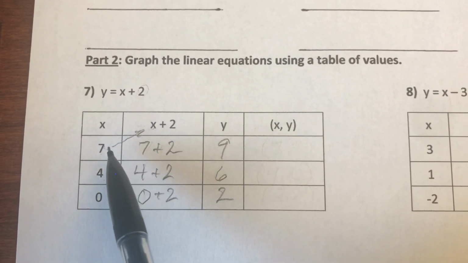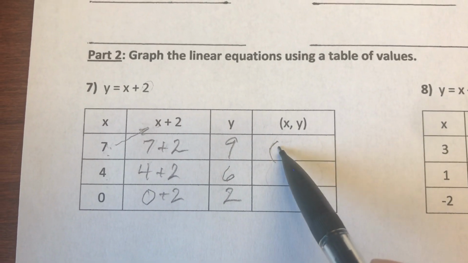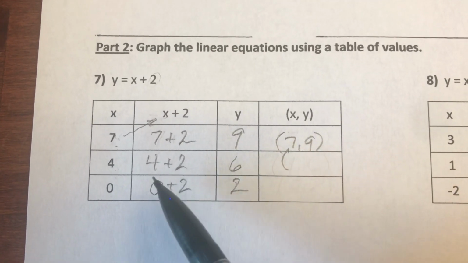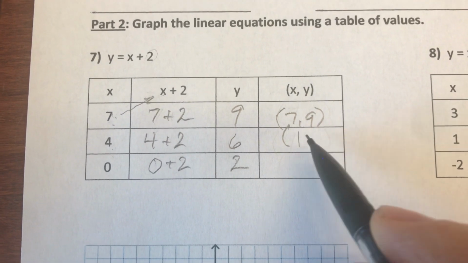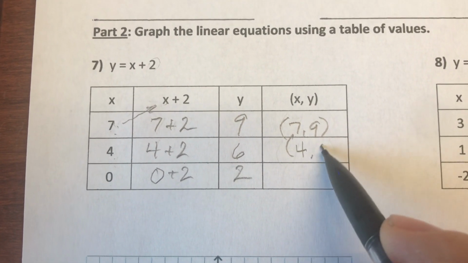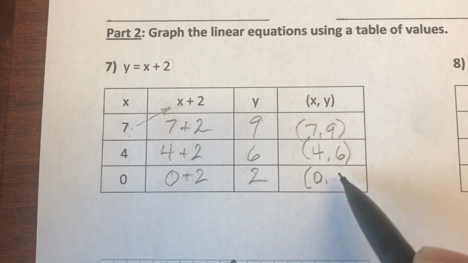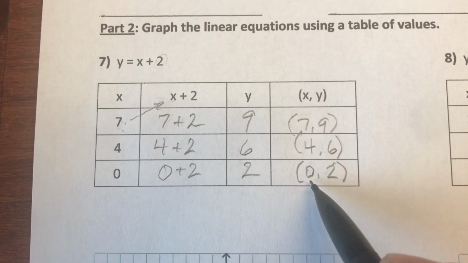So my ordered pairs are now 7, 9. So I'm just taking these numbers right out of this table. My next ordered pairs, you can see, 4 for x, 6 for y. So when x is 4, y is 6. When x is 0, y is 2. There's my y-intercept when x is 0.